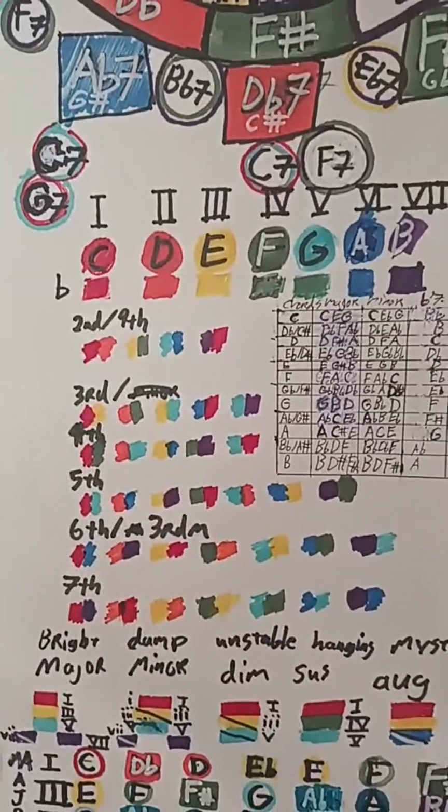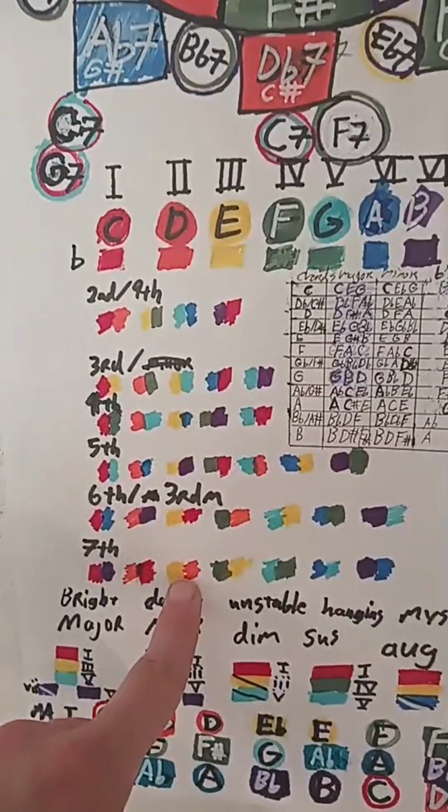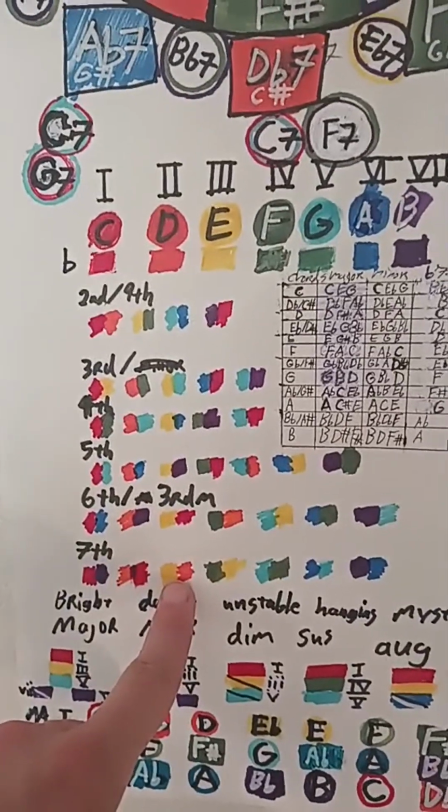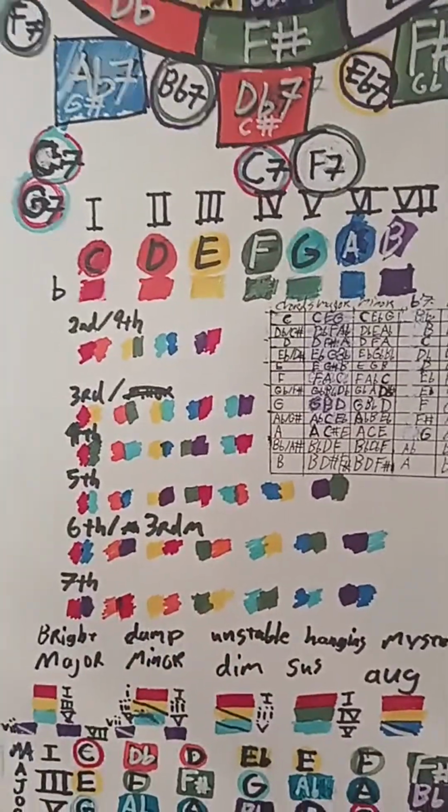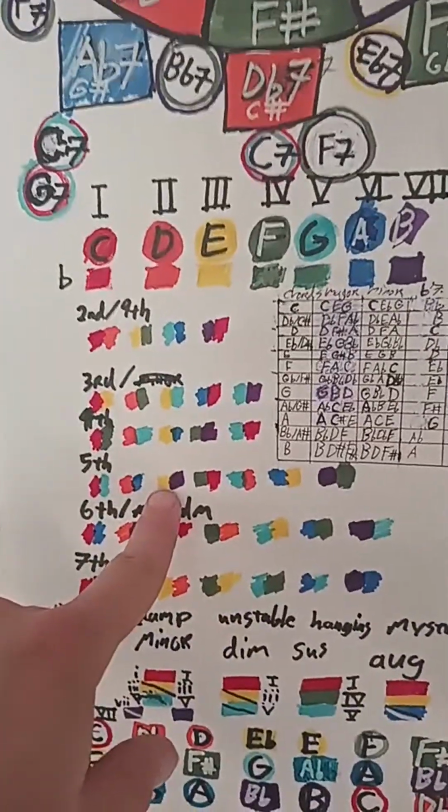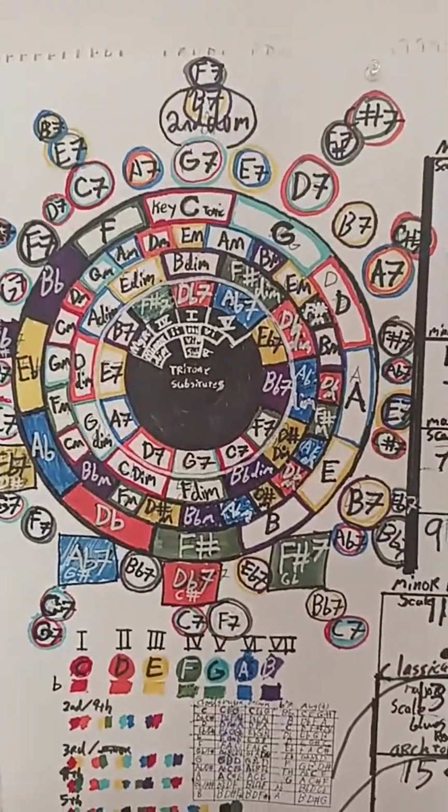So if I'm playing an E, I can easily see that the D would be the 7th. Or if I want to, say, play an E, the 5th would be a B. So just color coding things made things a lot simpler for me.